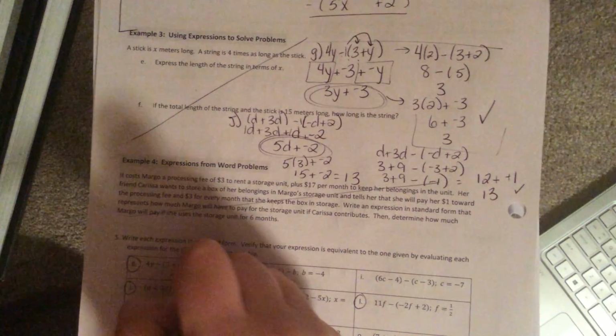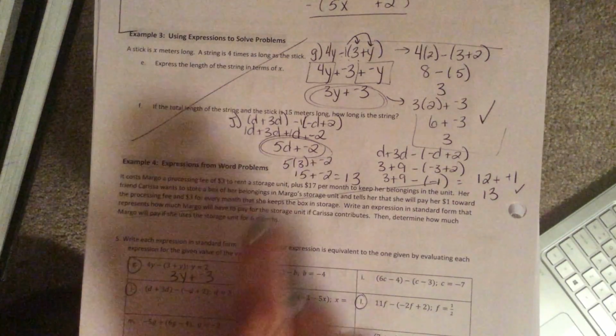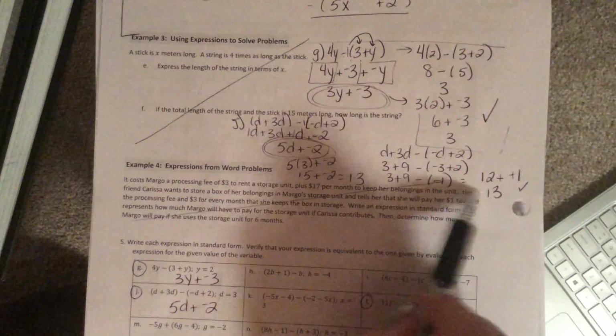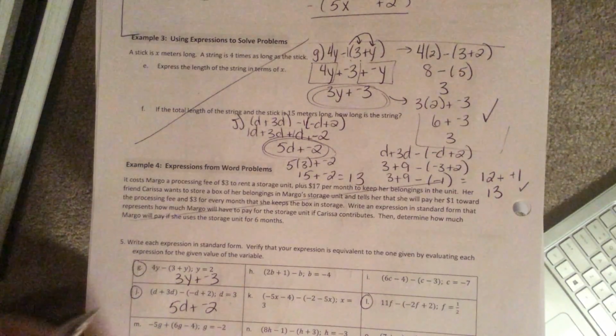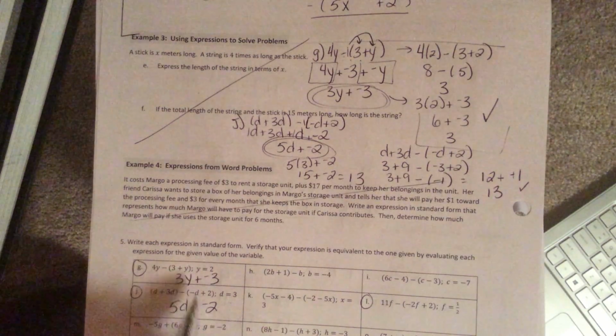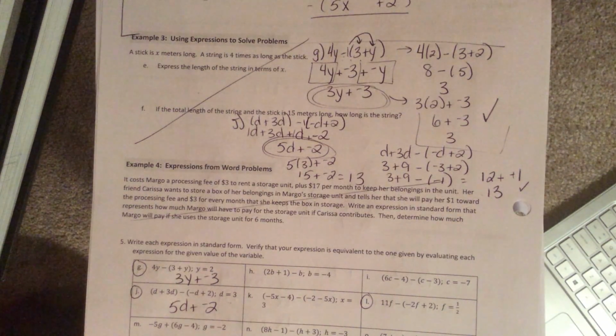Okay, so I did G and J. For G, the answer was 3y plus negative 3. For J, the answer was 5d plus negative 2. This 13 that we got here, that was our check. That was not our answer. That is us making sure that our answer is correct. So make sure you are understanding that, okay?